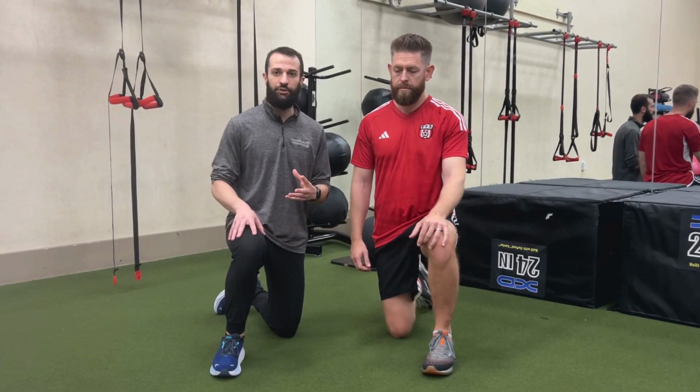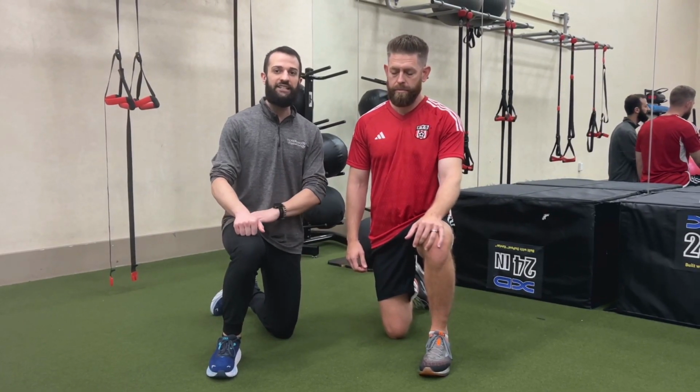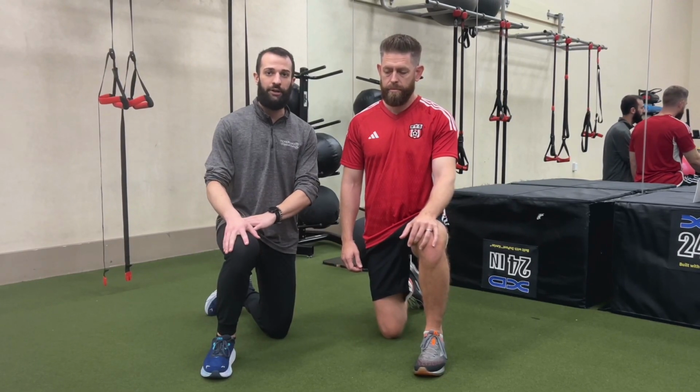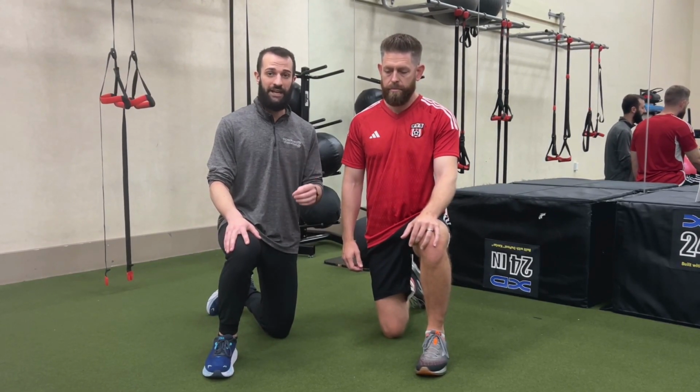Now, when we look at the quad, we're looking at a couple different things. It's the front muscle on your leg here, and we're looking for bruising. Number 1, how severe is this injury? Is there a lot of bruising that's going through the front of the quad? Can you feel any kind of divots in the quad as you work your way through it? Those are clear signs that you've done some damage to it.